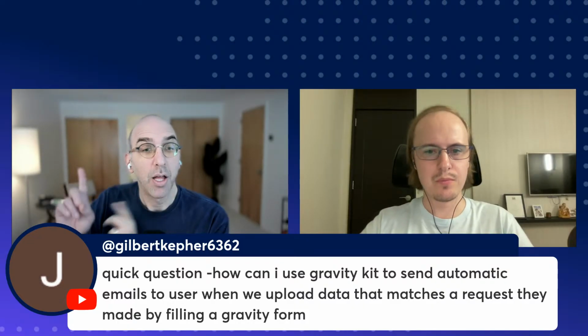There was another question earlier, and I think I suggested that they get in touch with support. Gilbert asks, how can I use GravityKit to send automated emails when we upload data that matches a request made by filling a Gravity Forms form? So the key question here, it seems like it's related to GravityImport. And GravityImport has a setting to process notifications. So for each entry, it will process the notifications associated with that entry.